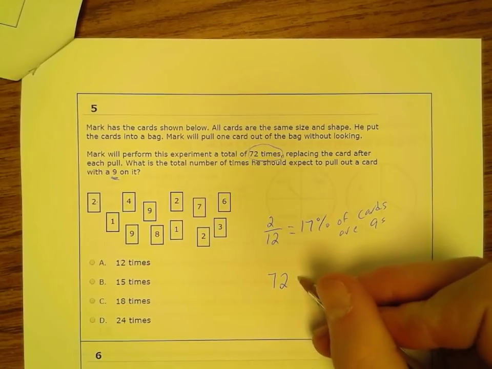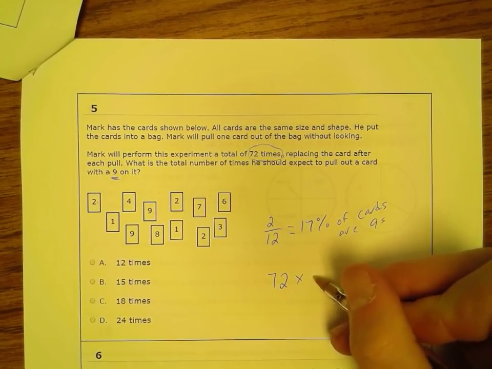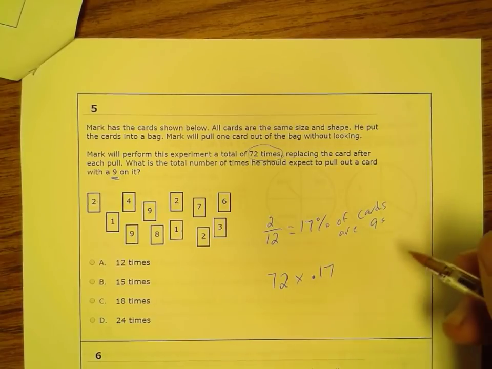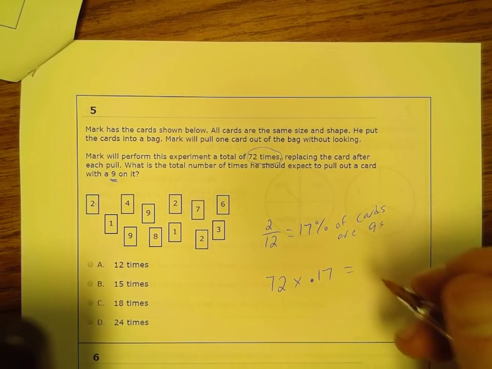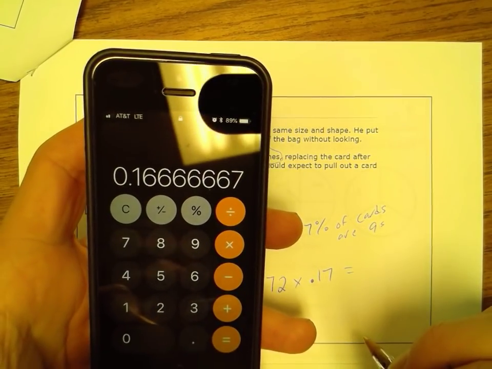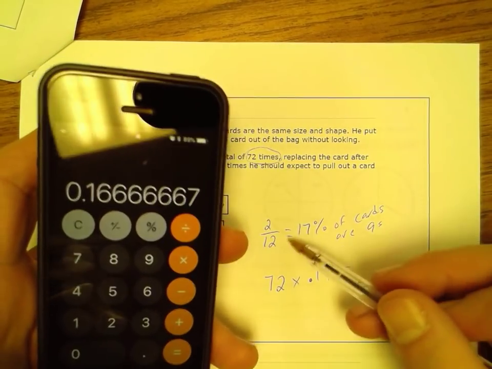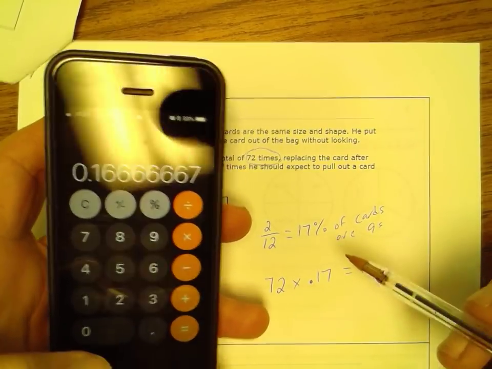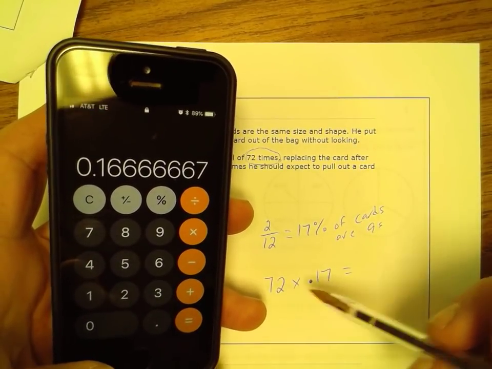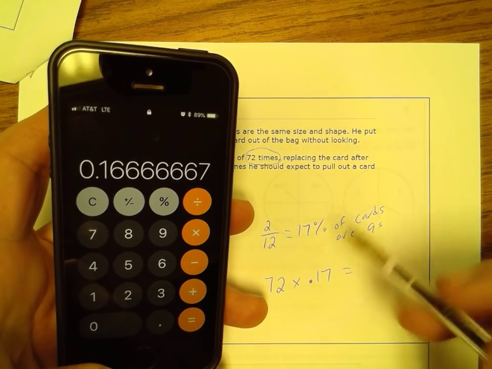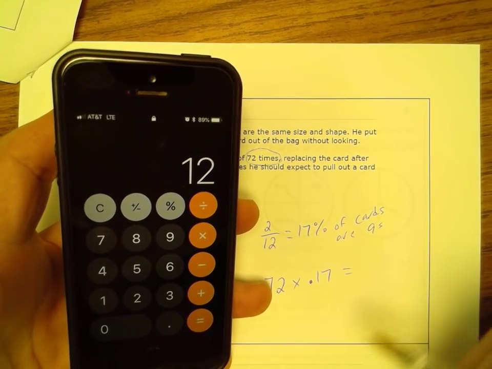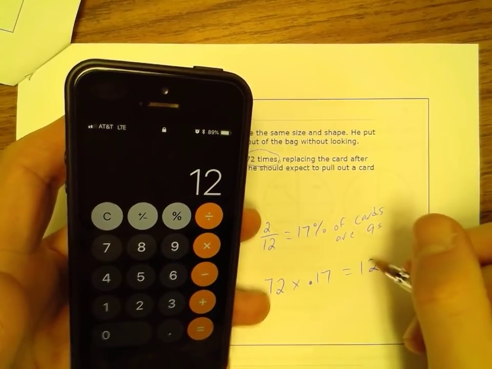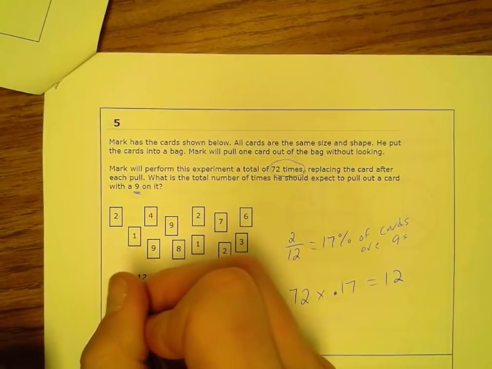So I'm going to take 72, multiply it by the decimal equivalent, which is 0.17. So that's what I got for my decimal when I did 2 divided by 12. So I'm going to take that, because I rounded up, and multiply it by 72, and I get 12, which is right here.